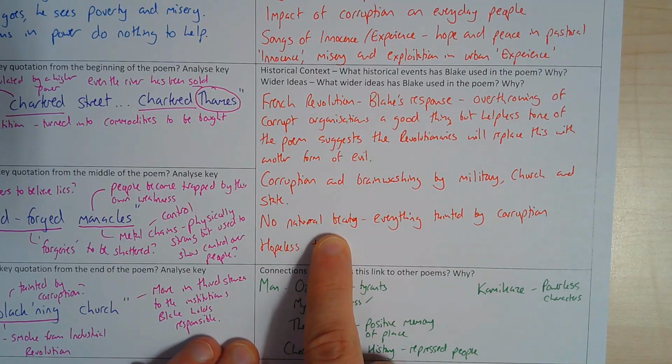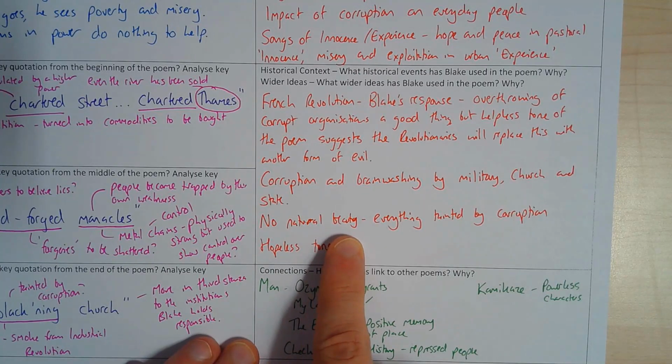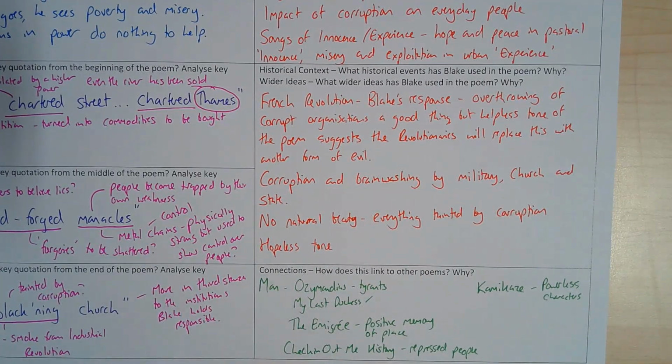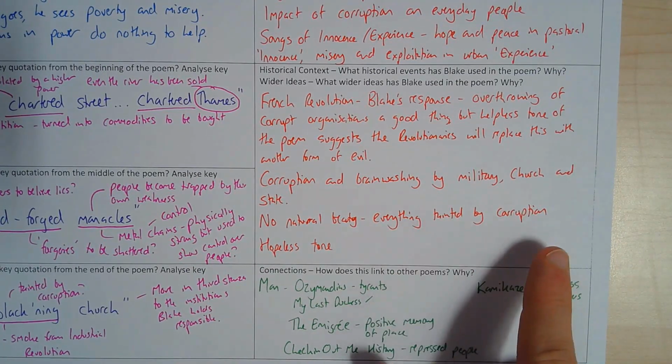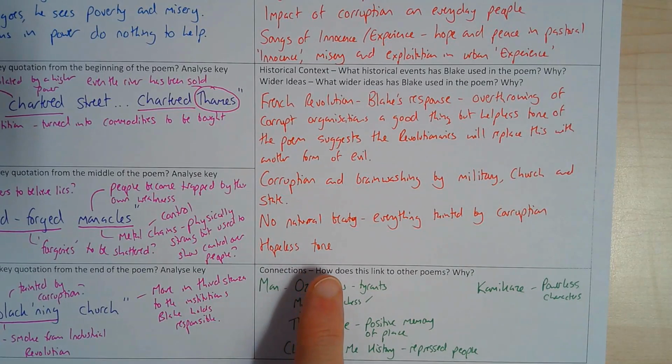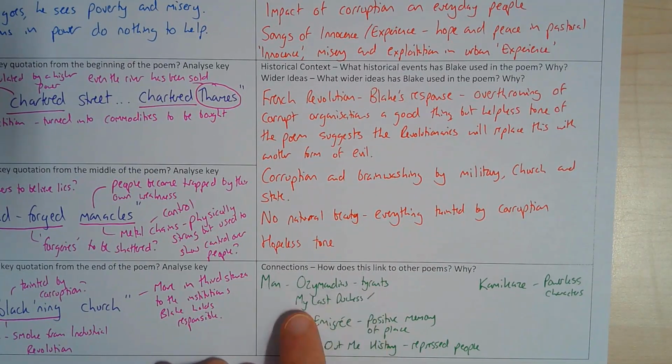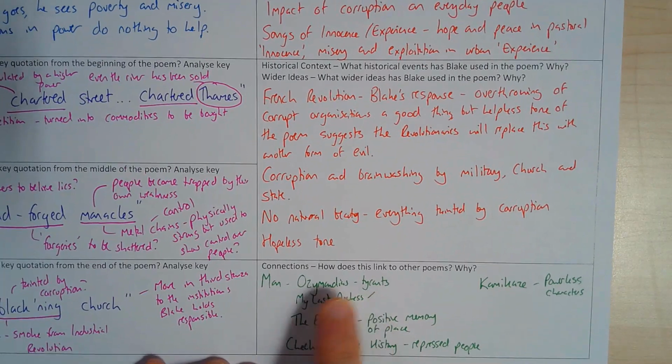It links quite well then with the power of man. Ozymandias and My Last Duchess have got tyrannical rulers. In Ozymandias, of course, the ruler gets what's coming to them. Justice is kind of served there through nature. In London, of course, it's not served. We get the idea it's going to go on and on and on. In My Last Duchess, similarly, the power of the Duke is kind of all powerful. Obviously, he survives at the end of the poem.